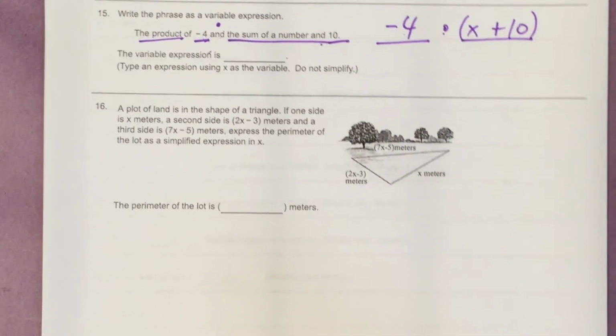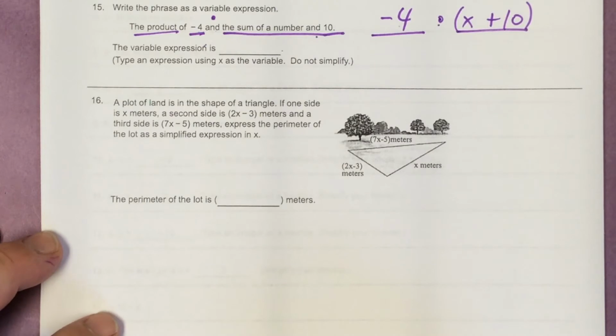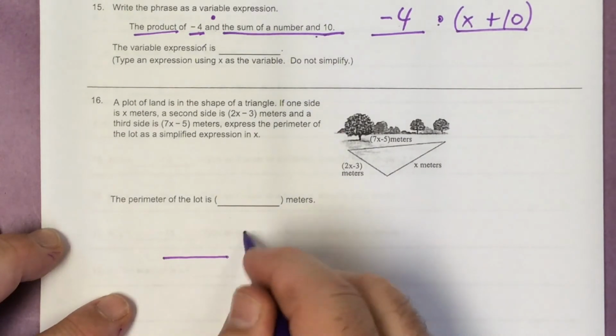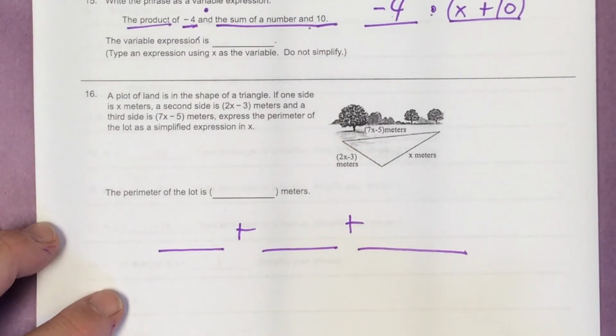Let's take a look at 16 now, final question here. A plot of land is in the shape of a triangle. If one side is x meters, the second side is 2x minus 3 meters, and the third side is 7x minus 5 meters, express the perimeter of the lot as a simplified expression in x. So in other videos I've shown where if you know you're going to find the perimeter of something, I think I included something like this in section 2.1. Since we were finding a perimeter, we're going to just create a space to be able to add all the three elements, and then we'll simplify from there.